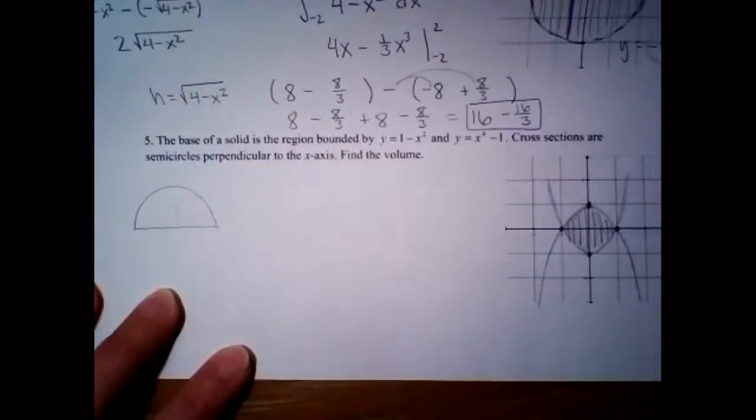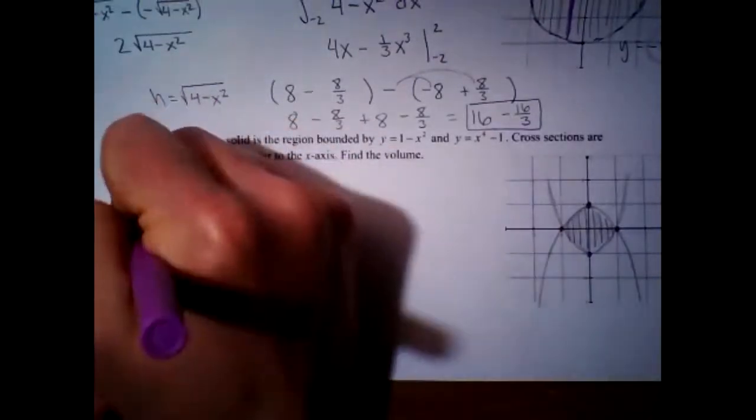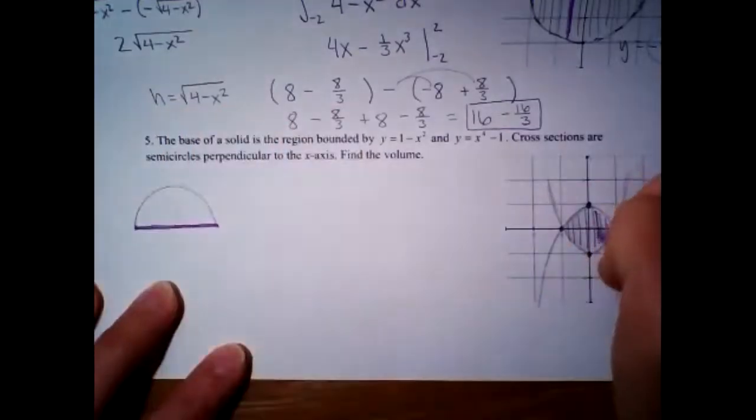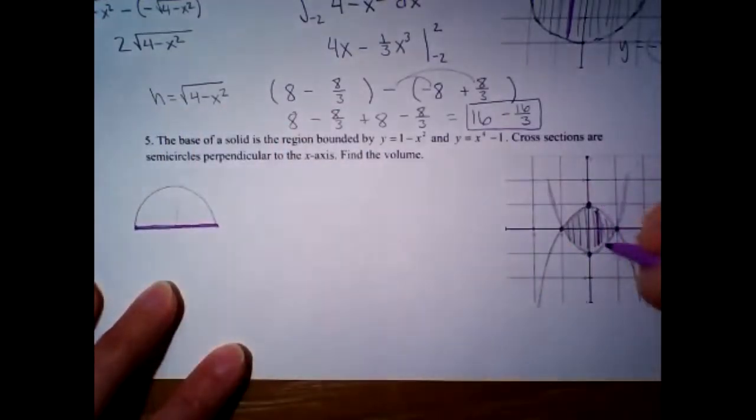So I'm going to draw my shape off to the side. The base of it matches up with this here. And again, I could have drawn that highlighted thing anywhere. There's an infinite number of semicircles.